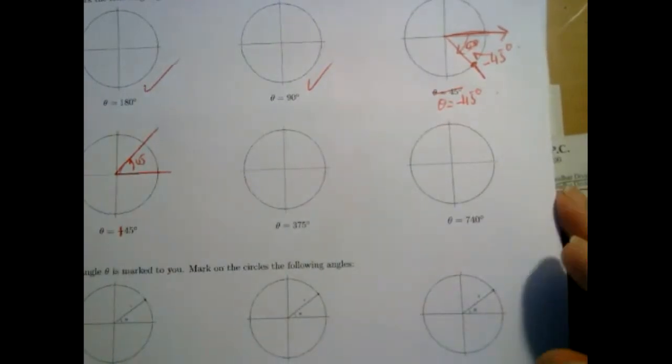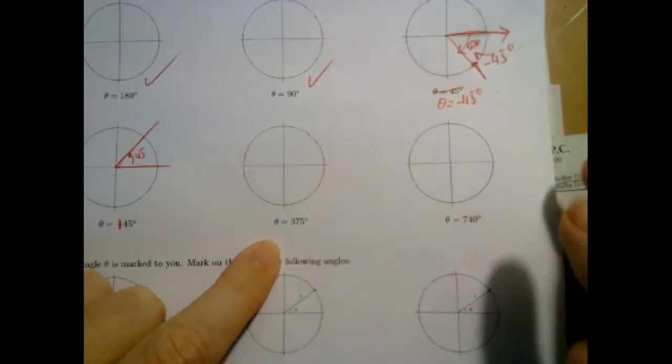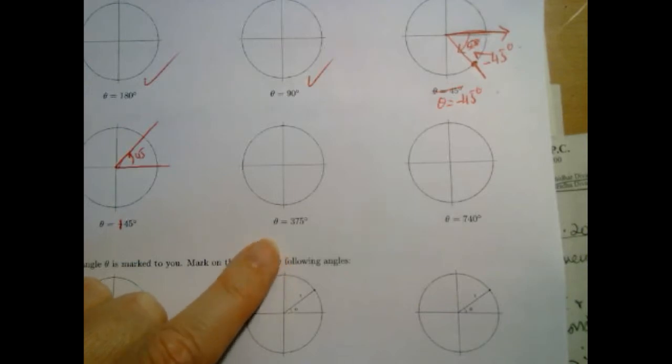Okay. Now 375. I'll give you a minute to work out where 375 is going to be. I want you to give me 375. Where is this going to be? All of you try to make a circle and kind of figure it out. Where is 375 going to be? It's more than 360. We know that much. Anybody?